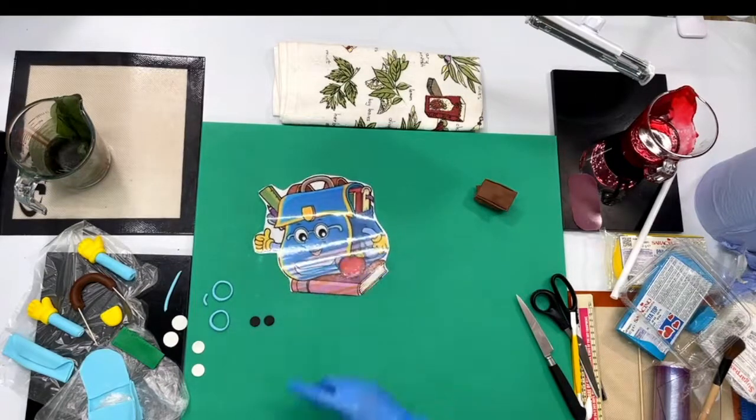Okay, to make a pencil, let's see, we've got a different color here. So we're just picking different colors. We'll just do a red pencil.